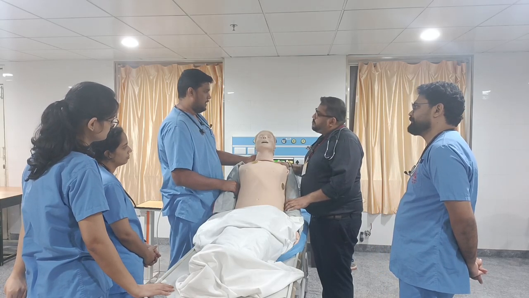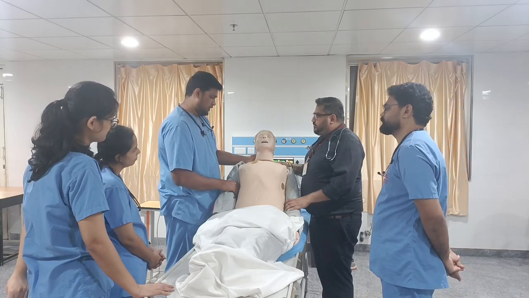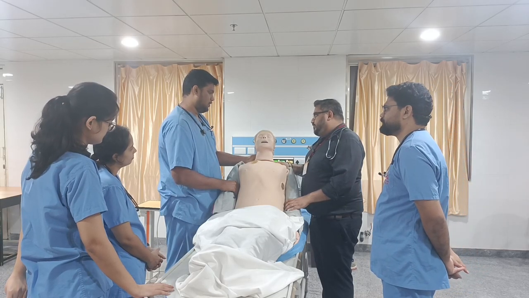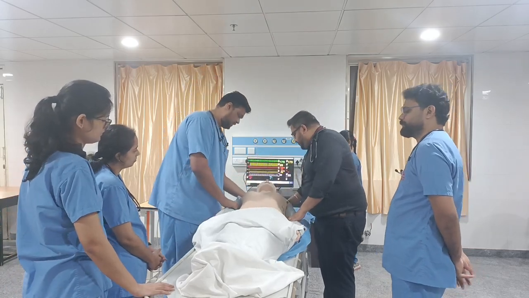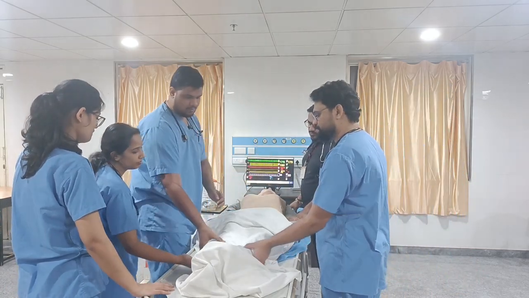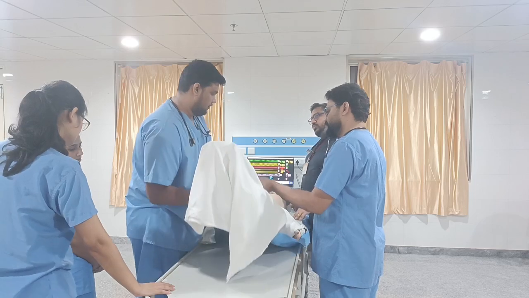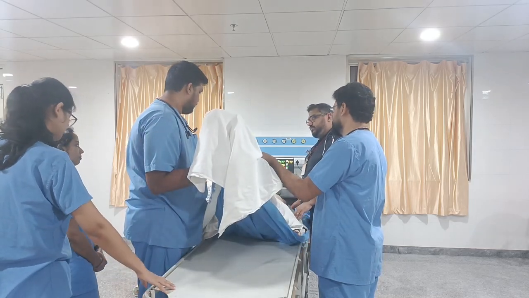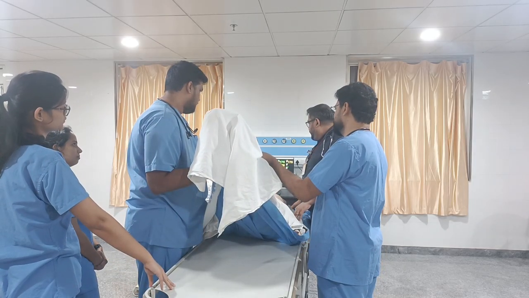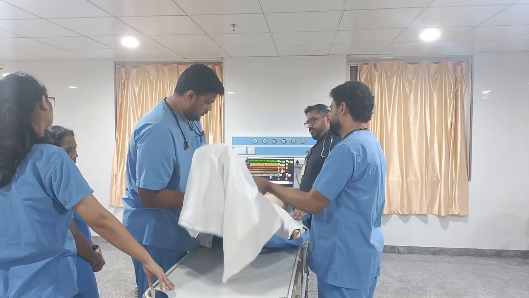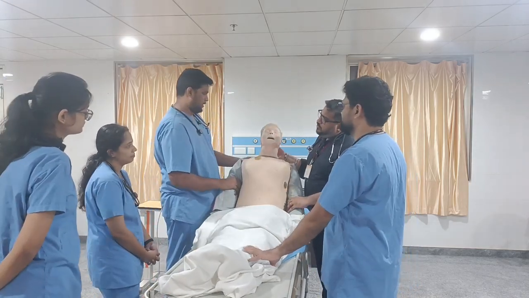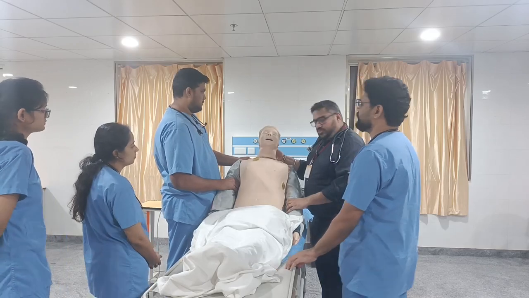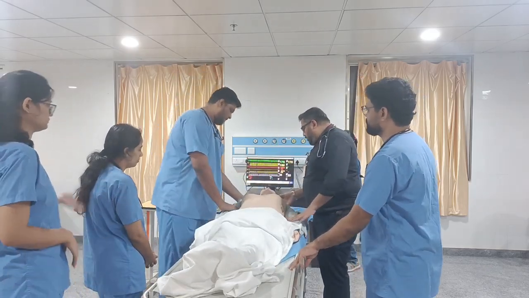Then we can go with the modified Valsalva. In semi-recumbent position, ask him to blow for around 15 seconds. After 15 seconds, make the patient supine and lift both lower limbs for 15 seconds. Wait for 15 seconds, then bring the legs back to normal position. Again, make him semi-recumbent, then check whether the rhythm becomes normal. So that is the modified Valsalva.